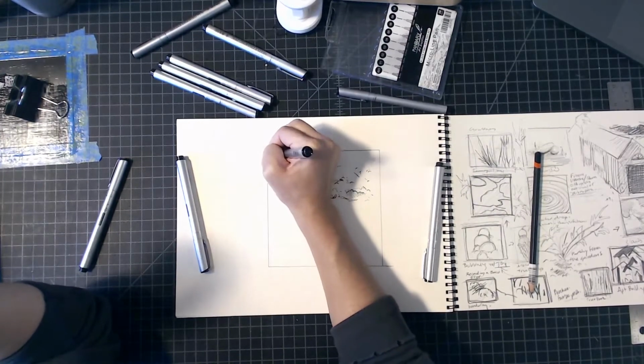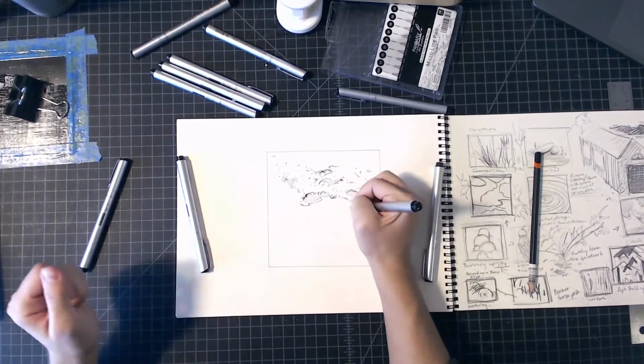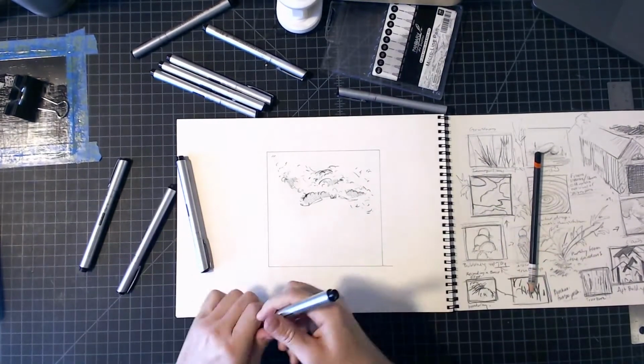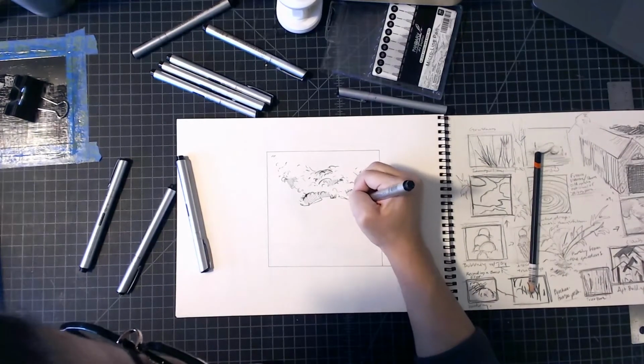The outside, and I'm going to push it all the way up to the top left and drag it even down to my bottom right. I'm going to go back in here and just add a little bit more of that refined.